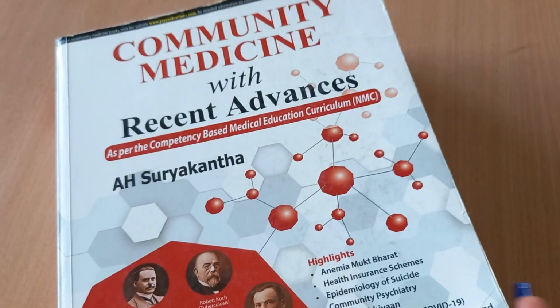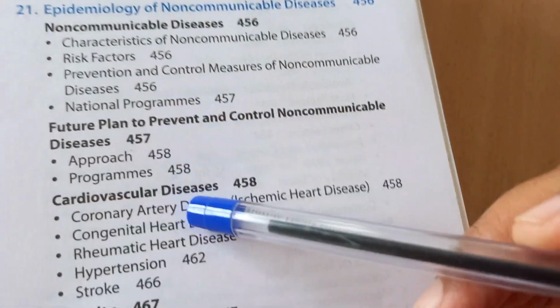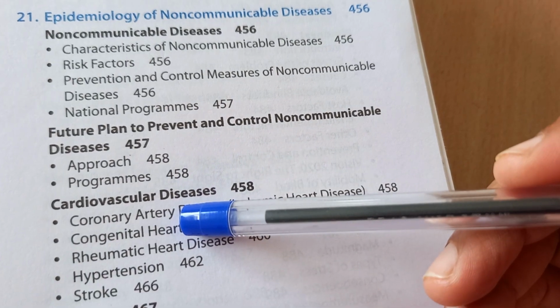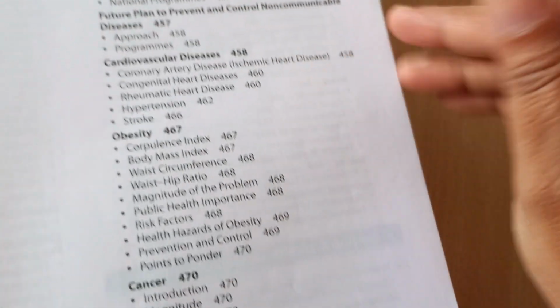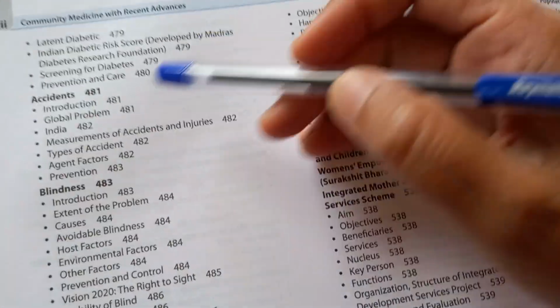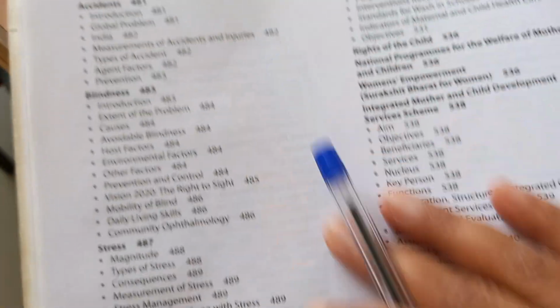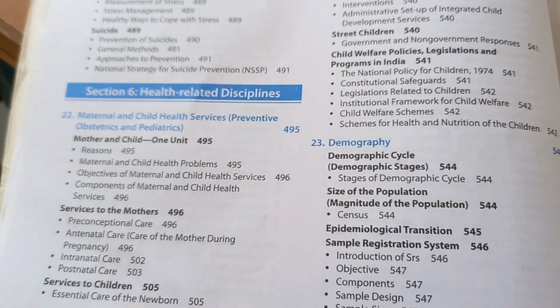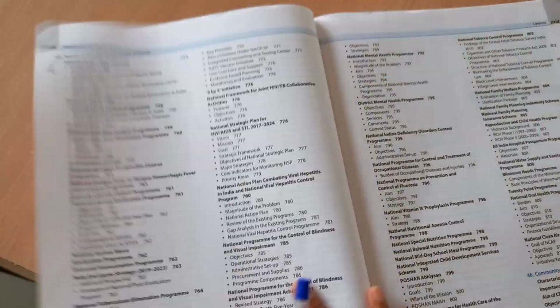Look at this. Now, non-communicable diseases. You will talk about diabetes, cardiovascular diseases, obesity, cancer. You have something called NCD in government hospitals. Non-communicable disease itself, a separate department will be there, right? So what else is there in these contents?